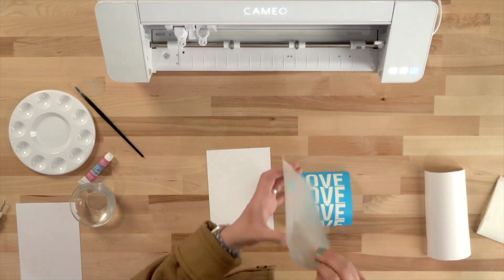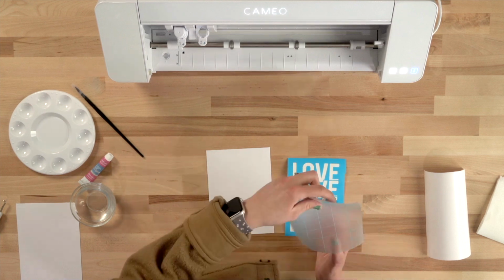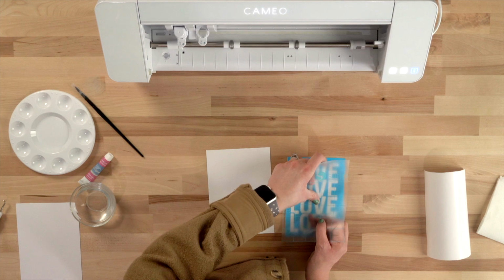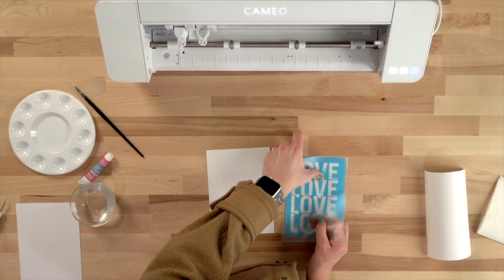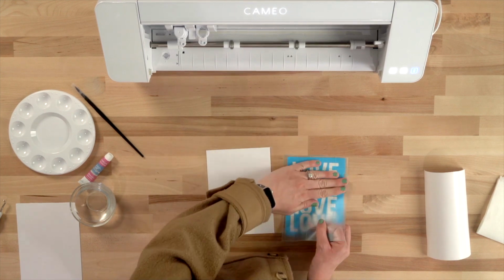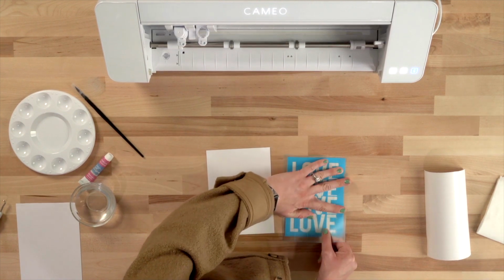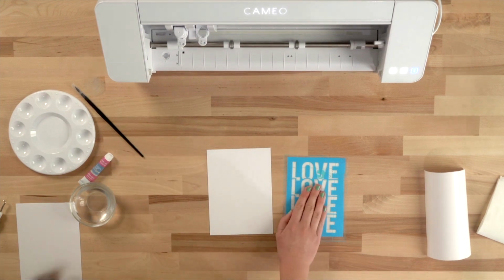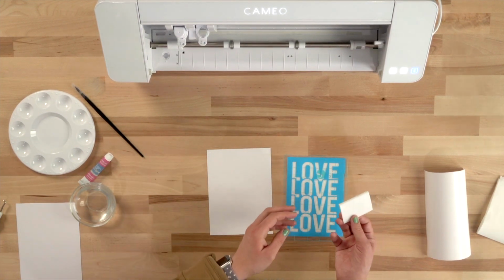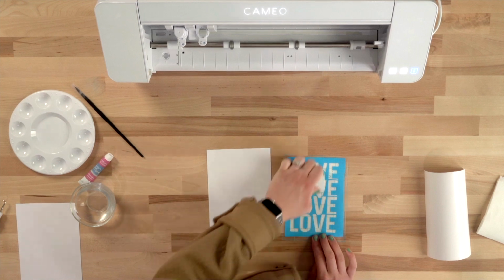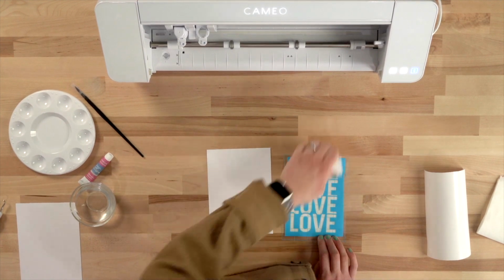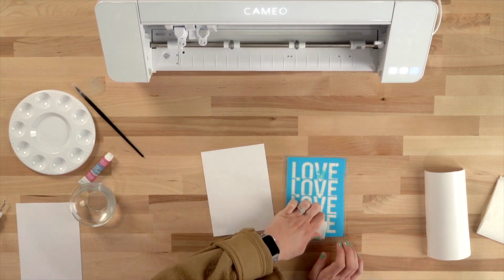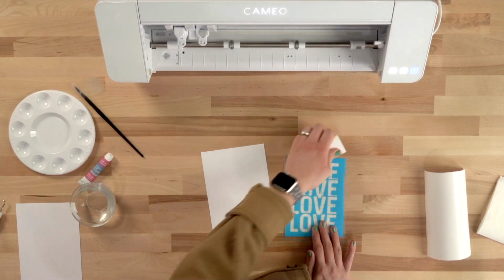And then when you're putting it on vinyl, I like to start in the middle and push down, and then push upward to avoid any bubbling, and then slowly push downward. And then we're going to take our silhouette scraper tool right here, and we are just going to smooth everything out. And that was a pretty easy transfer, a nice even transfer. Our stencil really didn't bubble at all.